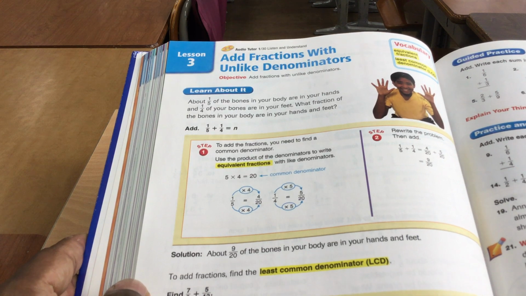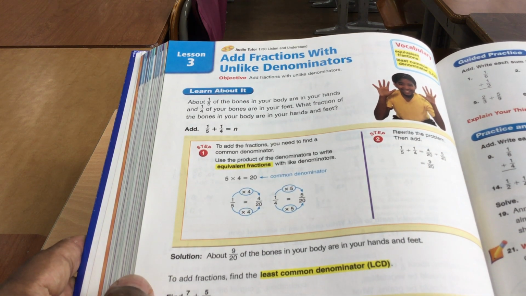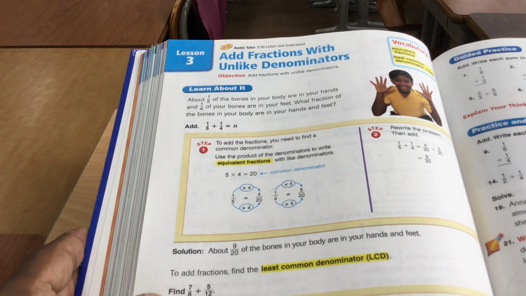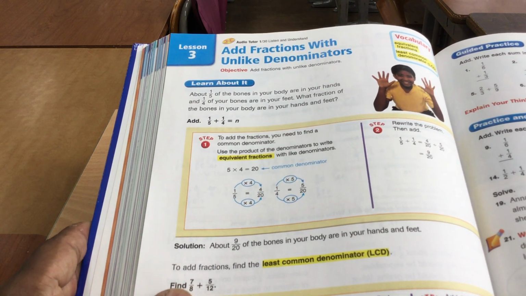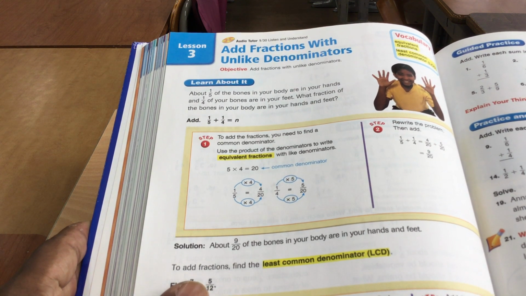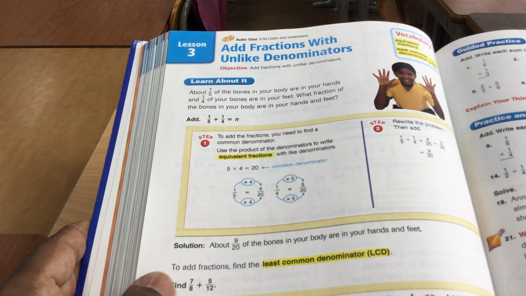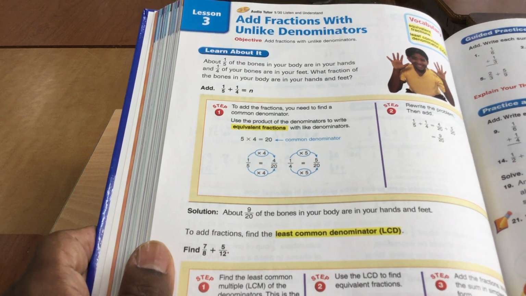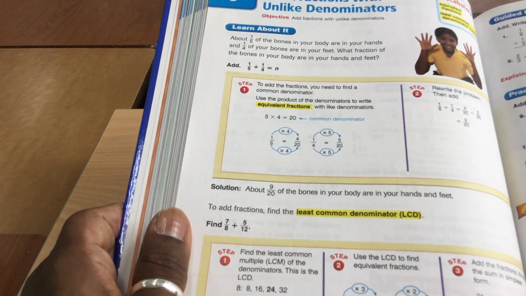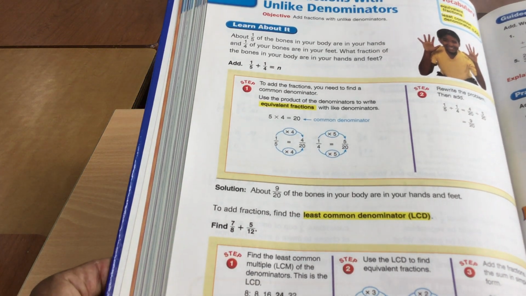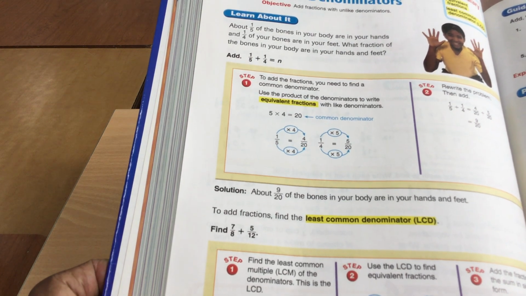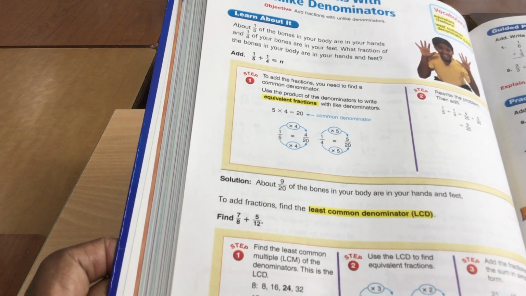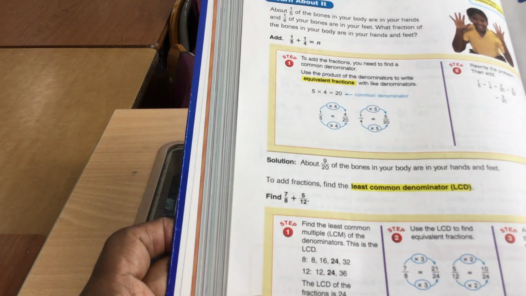Now, let's look at the next part. It says, to add fractions, find the least common denominator. That's what we're getting into today. It says, find 7/8 plus 5/12, okay? So step 1, find the least common multiple, the LCM of the denominators. So our denominators, again, are 8 and 12.